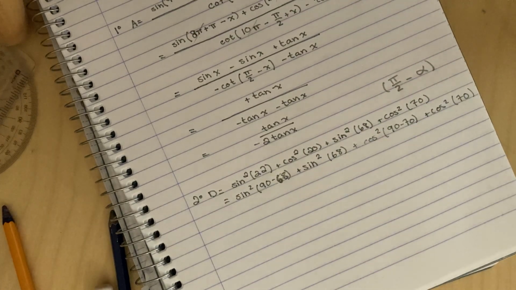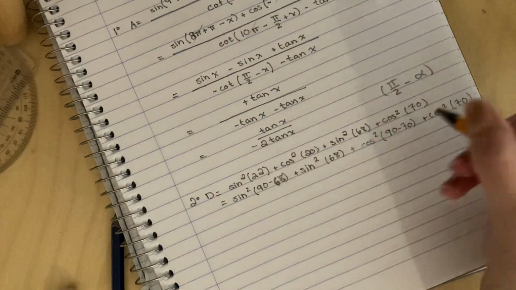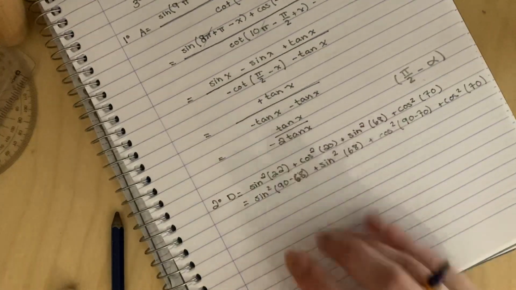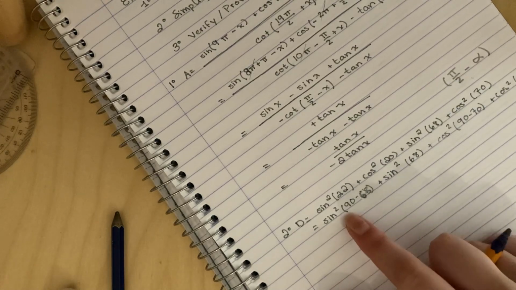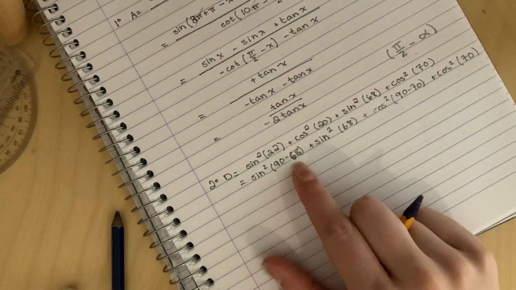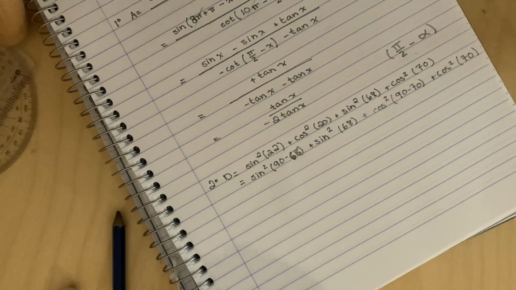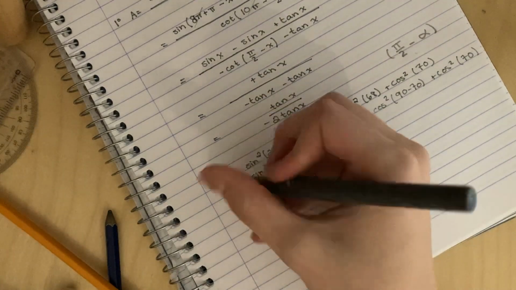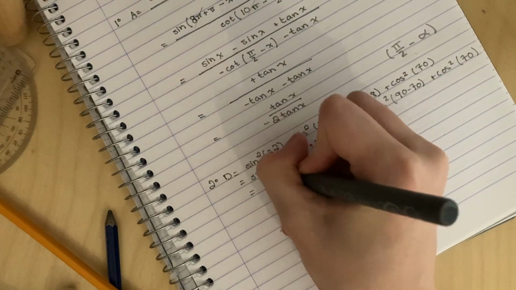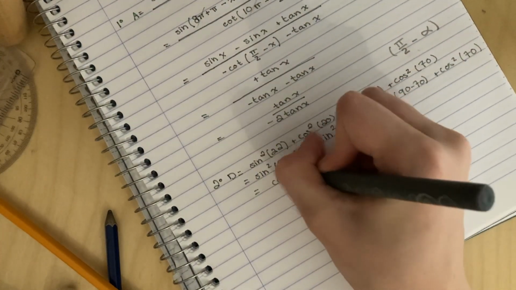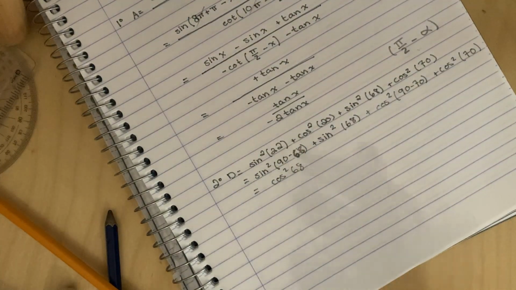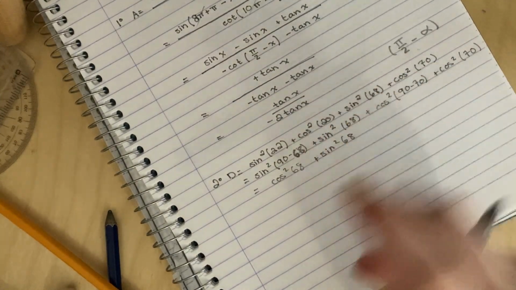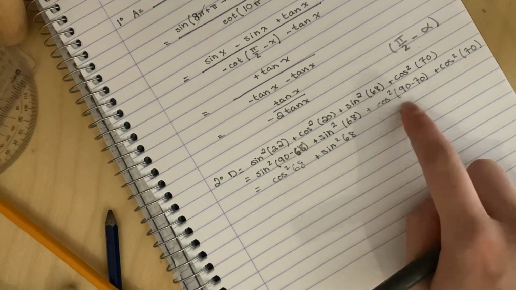So what I want you guys to do is treat this first one as sine squared of pi over 2 minus alpha, which is equal to cosine alpha, remember that? So this is cosine squared alpha, in this case alpha is 68. So you have cosine squared alpha plus sine squared alpha, because 68, you just drop it down. You do the same here.